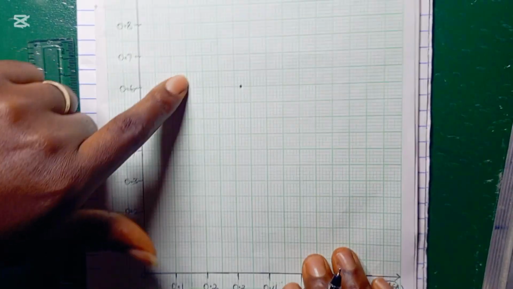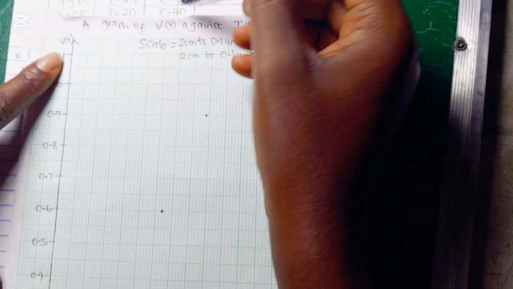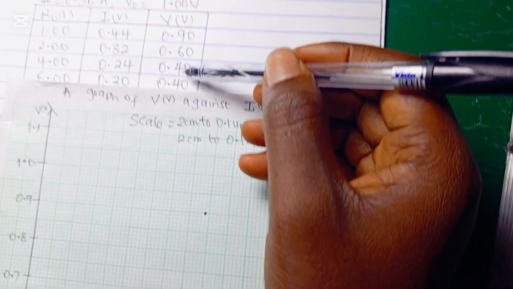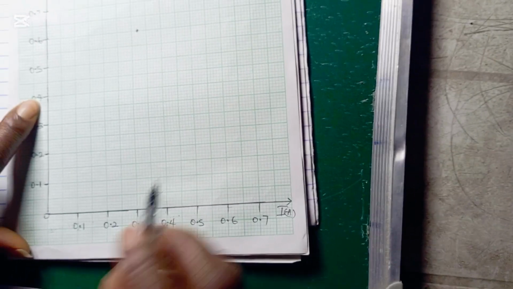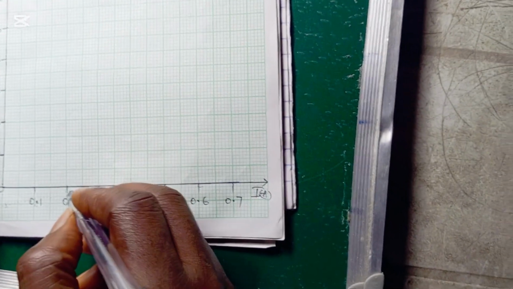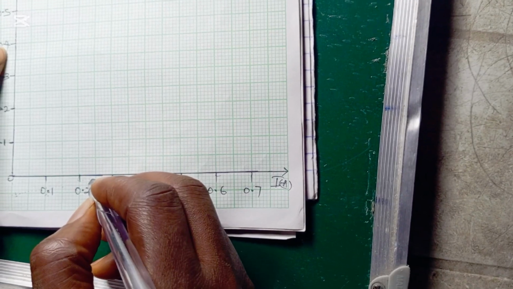You can see it now. Coming to the next one, 0.40 A against 0.24. Okay, the next one is 0.40 A against 0.24. So this is 0.40 on the vertical axis against 0.24. Now this is 0.20, 21, 22, 23, 24. Okay, so let's go.